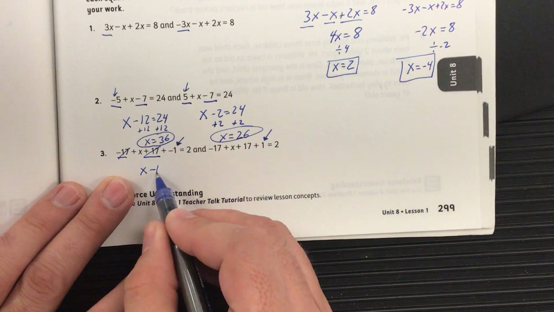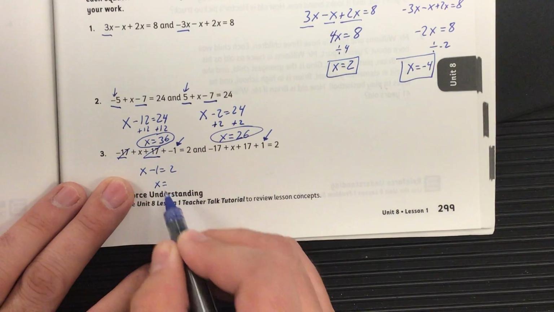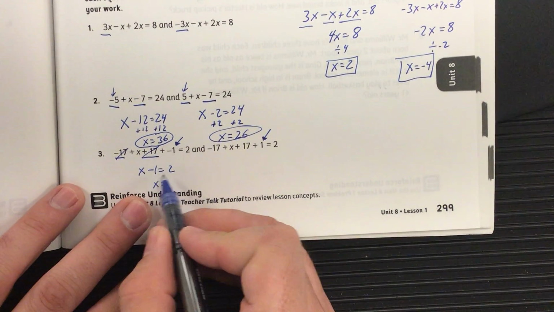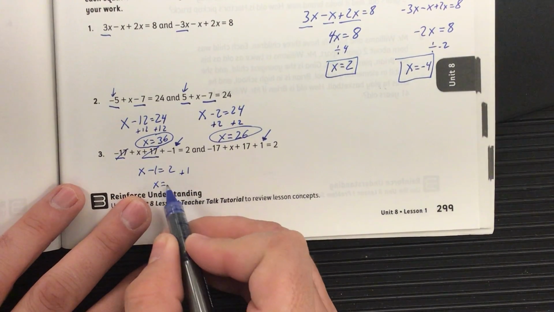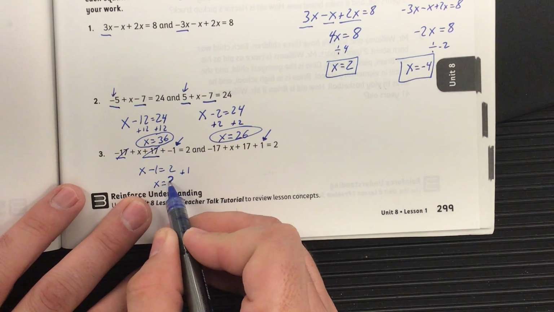So I got x minus 1 equals 2. Opposite of a minus 1? Positive 1. Add 1. So 2 plus 1? 3.